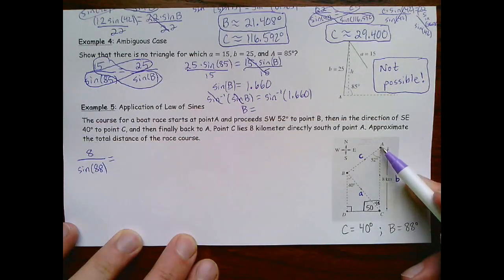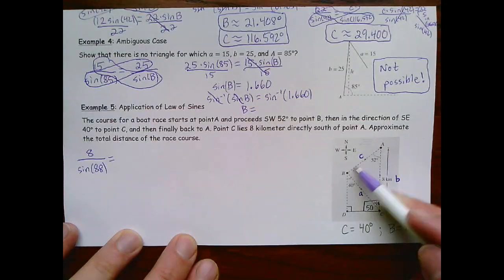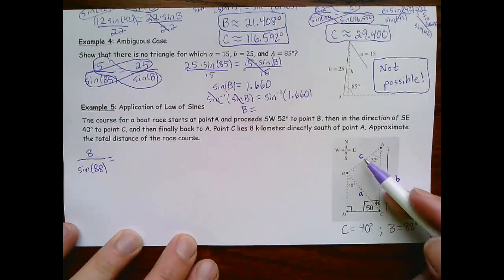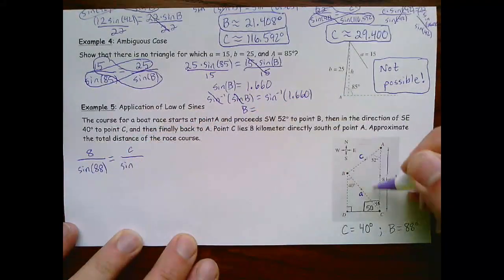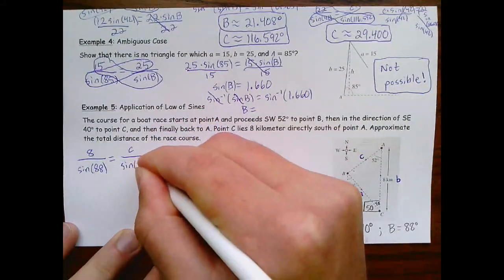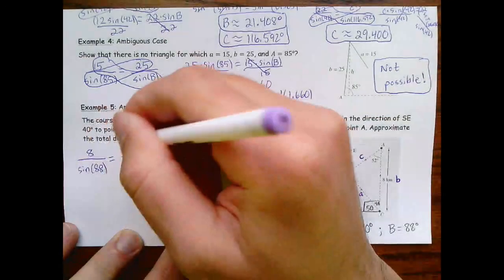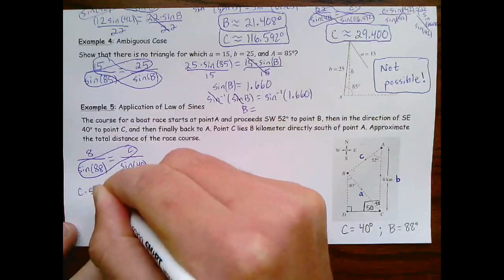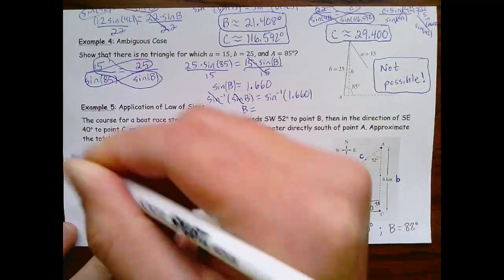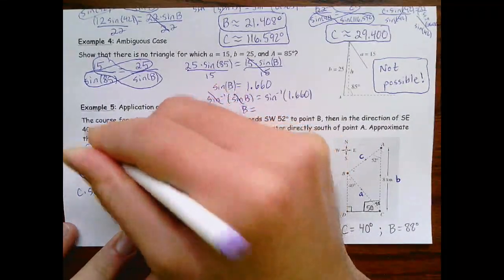That's where the race starts, at A and then goes to B, so let's find out what side C is and go from there. So I can say side C over sine of the angle across from C. The angle is 40. So let's set it up like this, right? All right, proportion means cross multiply. So C times the sine of 88 equals 8 times the sine of 40.